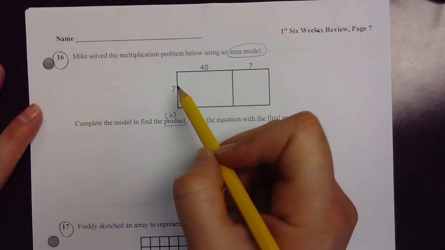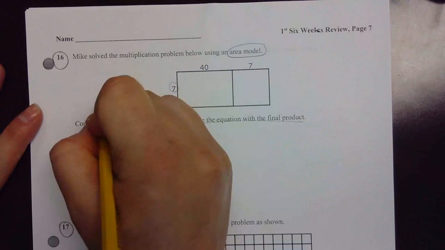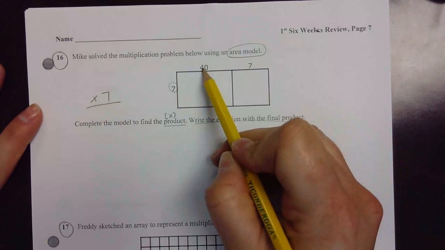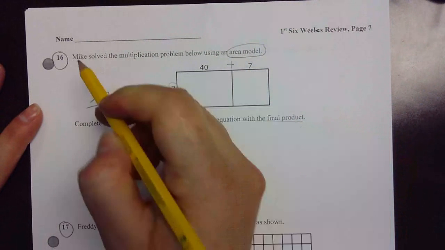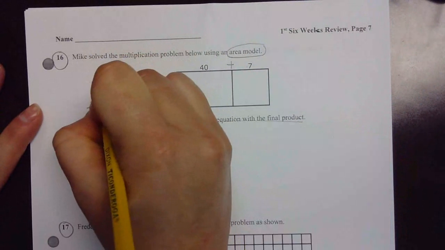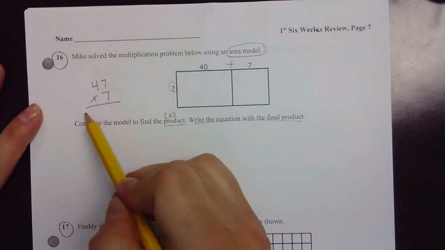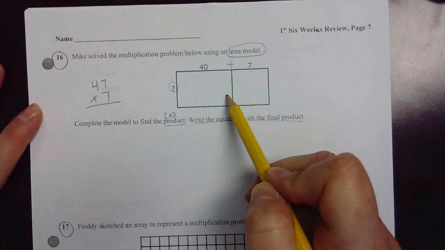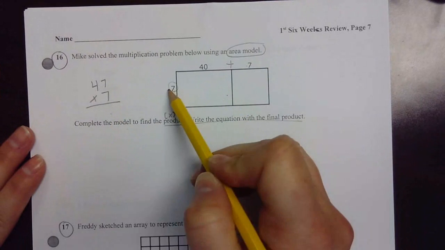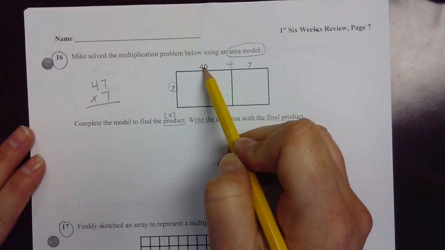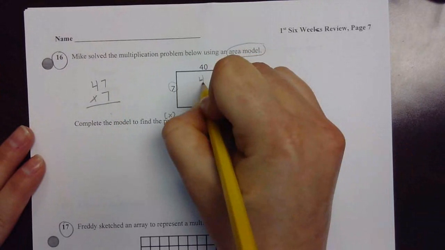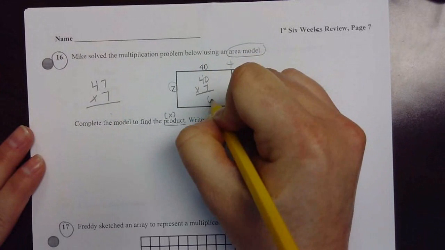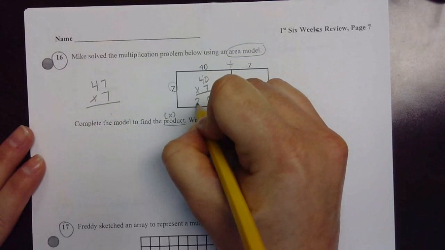All right, so we're going to distribute the 7 times, we're going to distribute it to 40. 40 plus 7 is 47. So this is just our equation, okay? This is what they expanded here in the area model. So we're first going to take our 7, and we're going to distribute it to the tens place. So we're going to say 40 times 7. 7 times 0 is 0. 7 times 4 is 28.